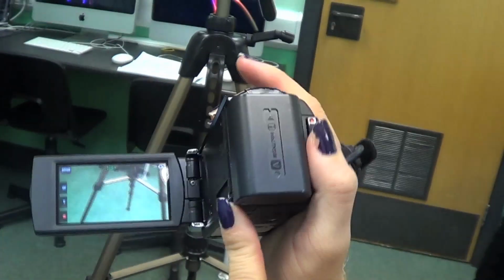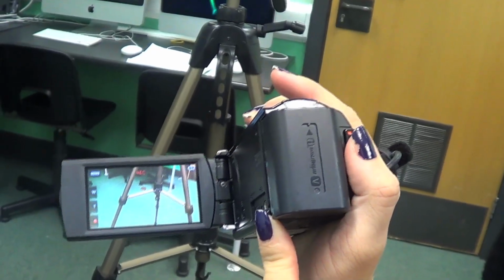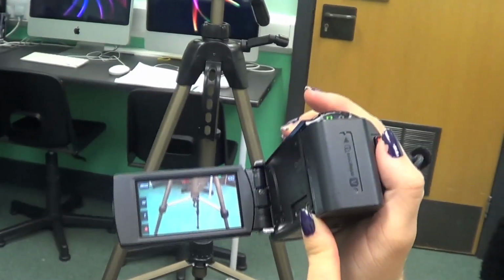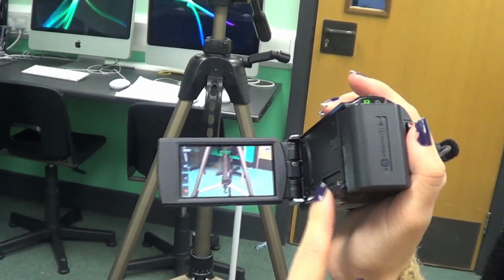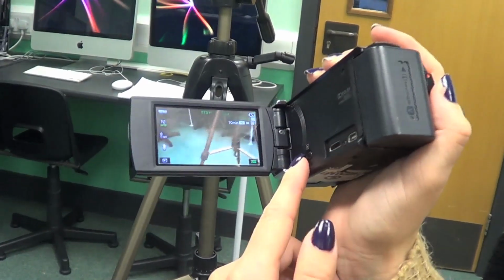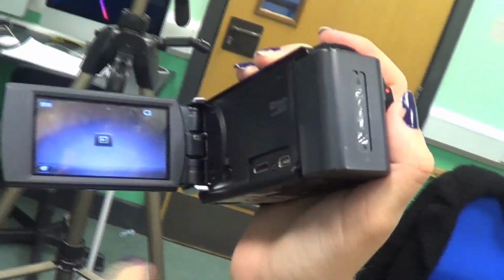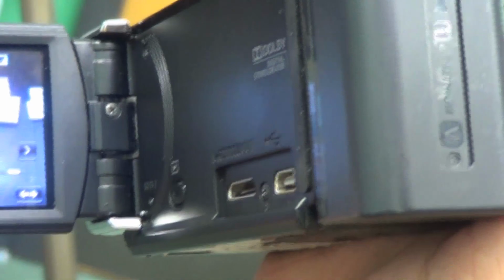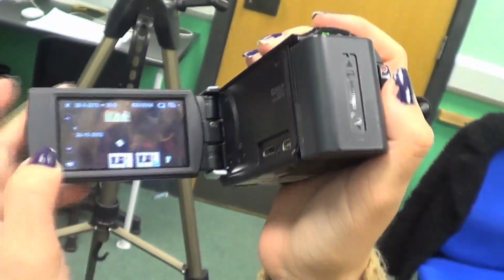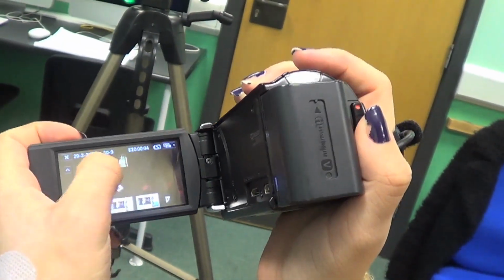Then, to start recording, you press this button here. So I'm recording now. If you'd like to review the footage that you just take, you can press that button, select where your footage is, and it should be there.